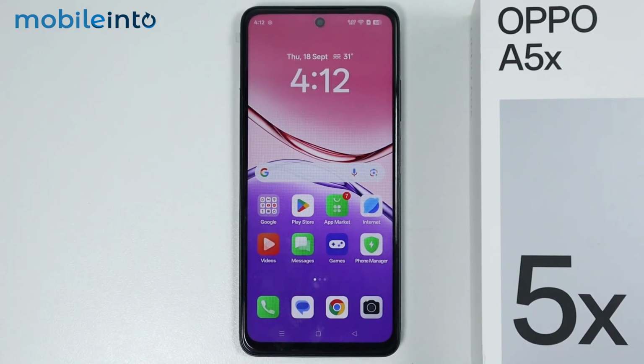Hey, what's up guys? So in this video, we will see how to change the language on the Oppo A5x.